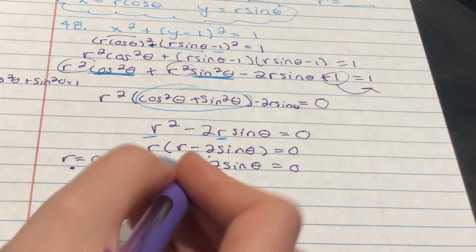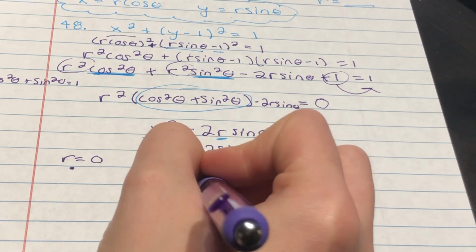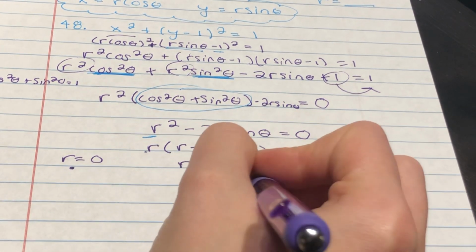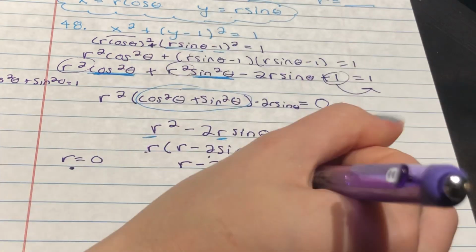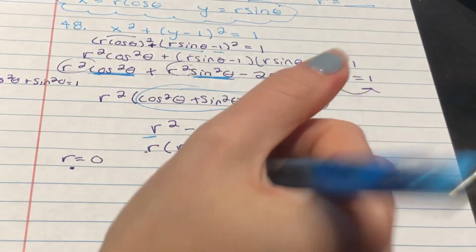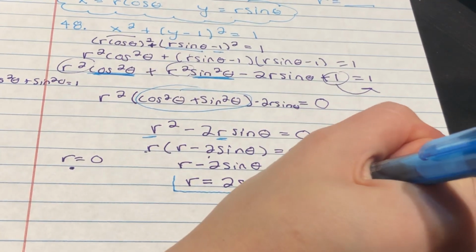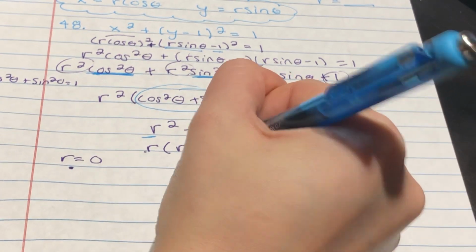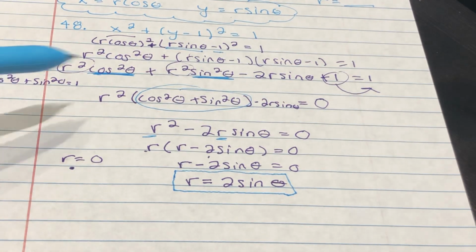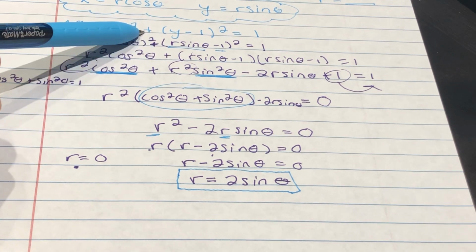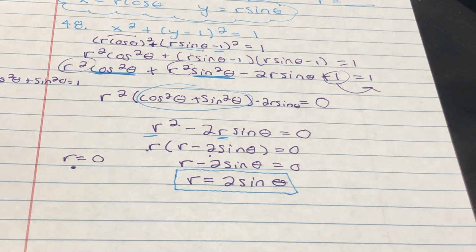Get the r alone, so add the 2 sine theta. r equals 2 sine theta. This is ultimately what you're trying to get. You're trying to get r equals something. This is polar form, okay? So rectangular form is when it's x and y. Polar form is when it's r equals something.